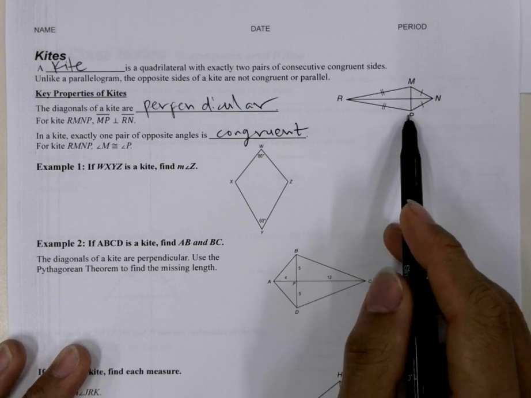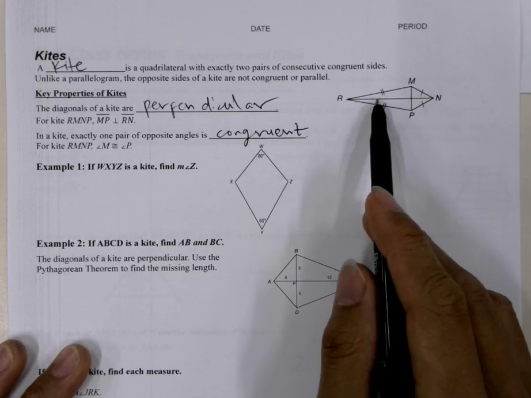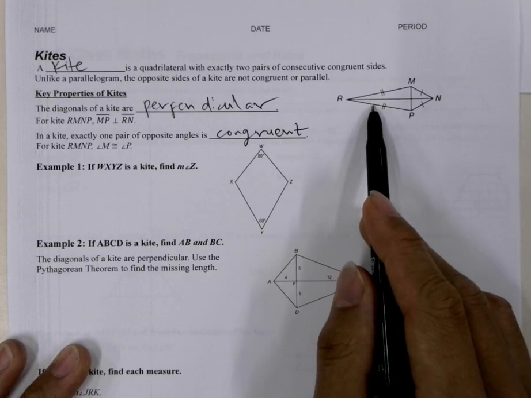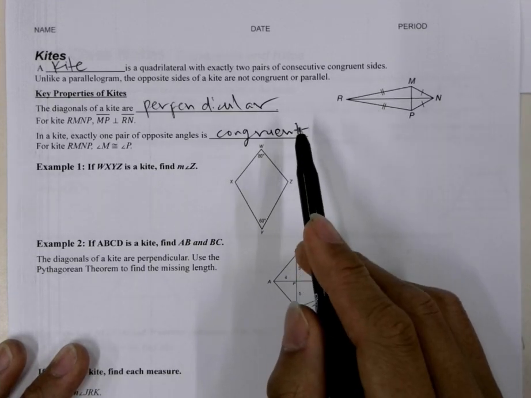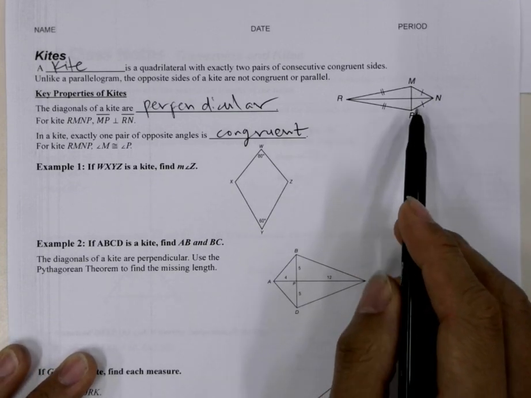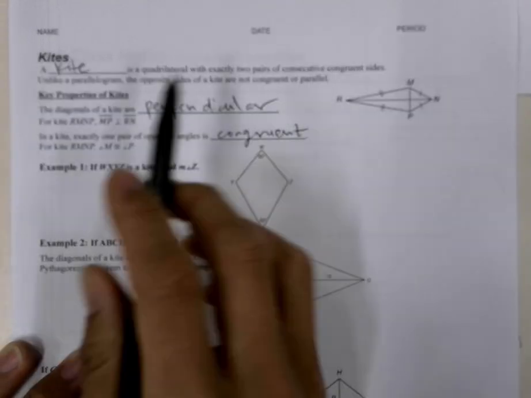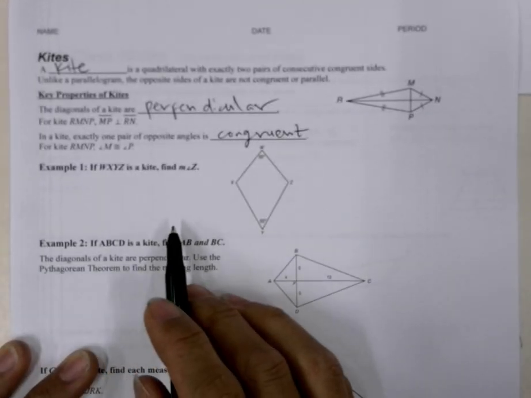Angle M is congruent to angle P, and angle N, this angle, is not congruent to angle R. Exactly one pair of opposite angles is congruent. Okay, so these are the properties of kites, and now let's use them to solve some problems.